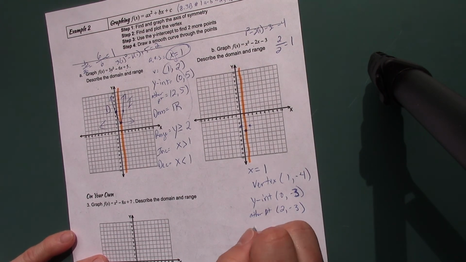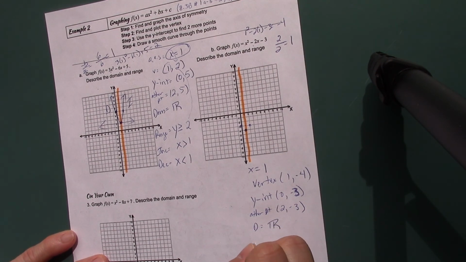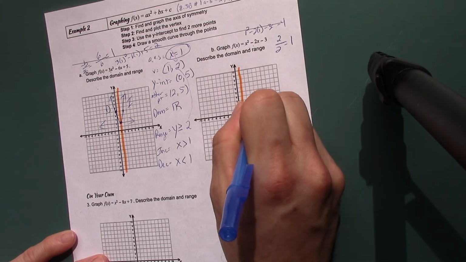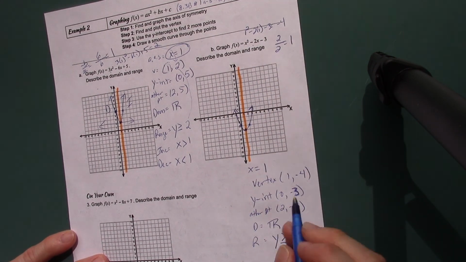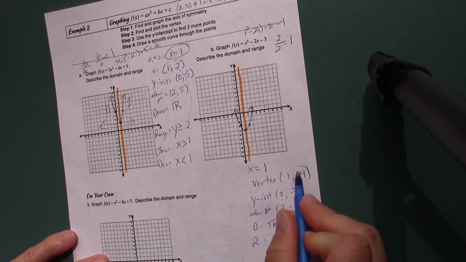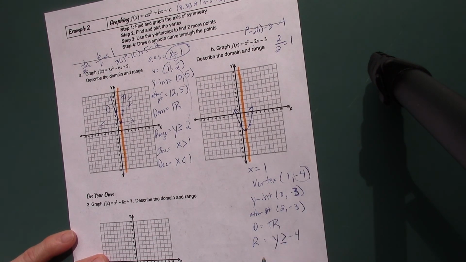Okay? What is my domain? Well, that is all real numbers. What is my range? Well, hopefully you remember, let's graph this in, y is greater than or equal to, again, the y value of the vertex. So negative 4. Okay? Alright, and then where is it increasing and where is it decreasing?